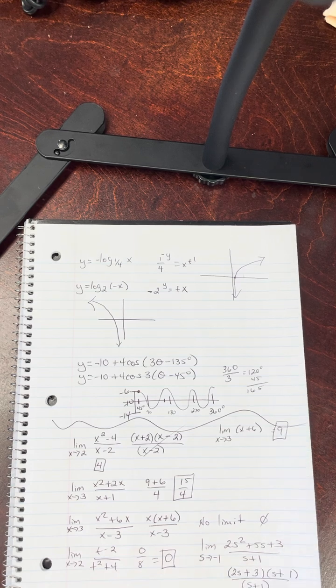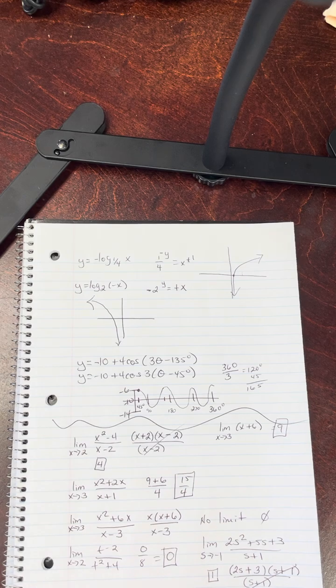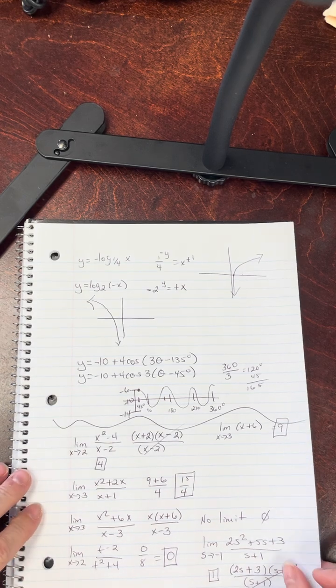The other clue here that I could have used was hoping that I would cancel with the denominator, so try the plus 1. It crosses off, so now I don't have to worry about that denominator issue. So -1 plugs in, -2 plus 3 is 1. 1 is the limit. I don't really want to keep cramming them on there.